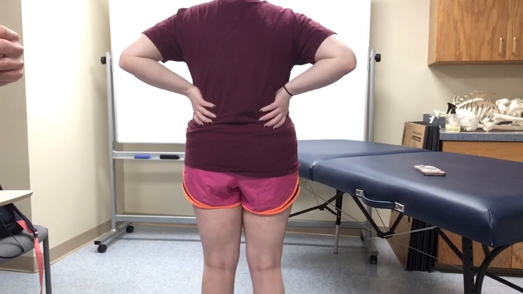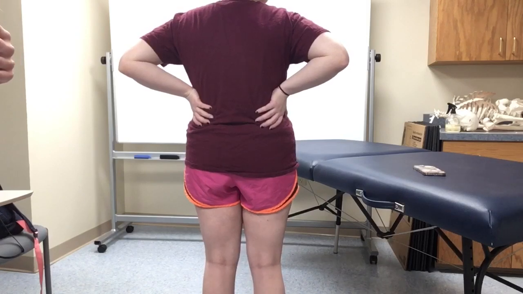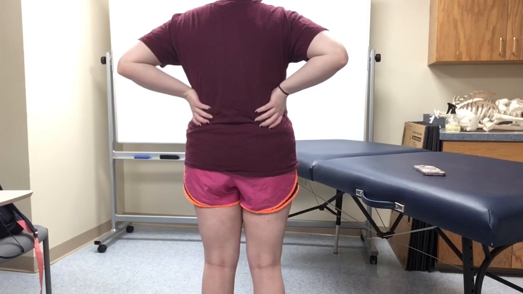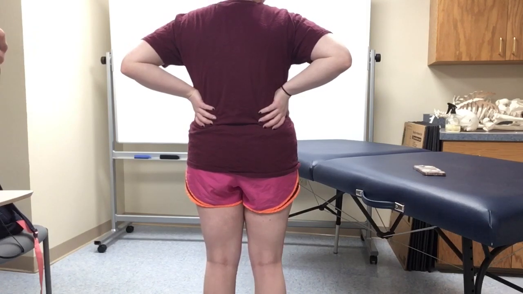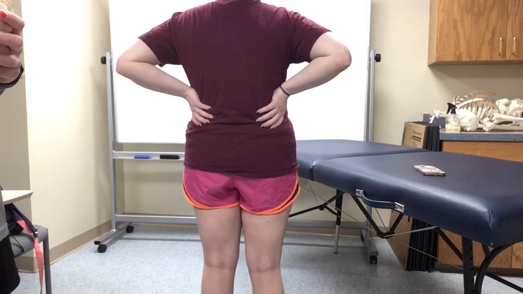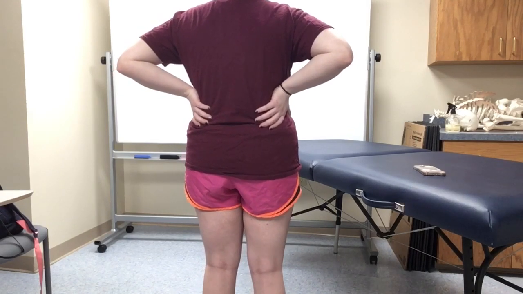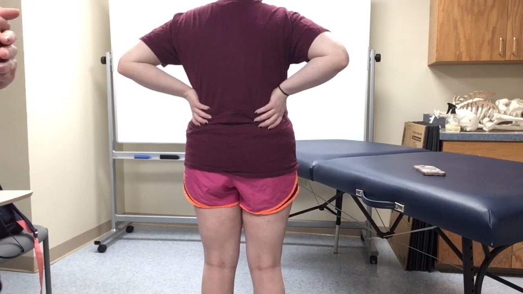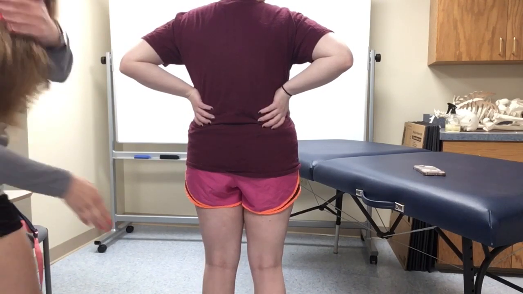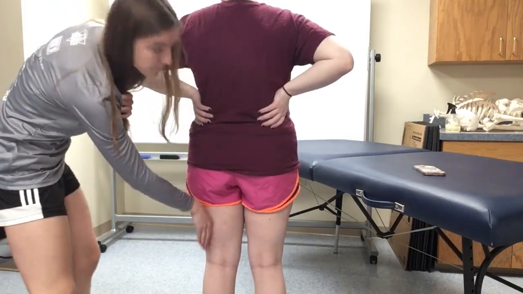The long head's origin is at the ischial tuberosity, and the short head is at the lateral lip of the linea aspera. The insertion is the lateral tibial condyle, and the long head is innervated by the tibial nerve and the short head by the common peroneal nerve. The nerve root for the long head is S1, S2, and S3, and the short head is L5, S1, and S2. Then the biceps femoris is like here and comes out.